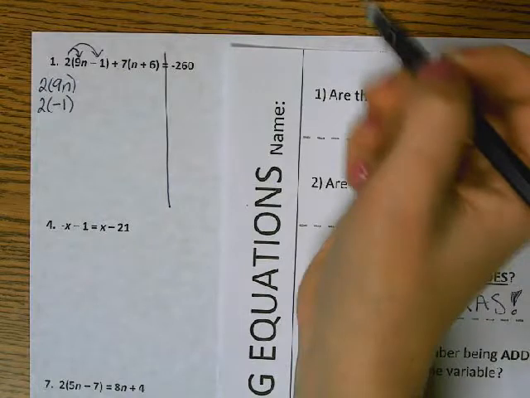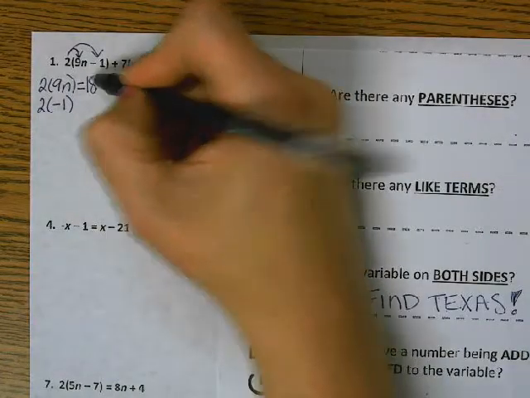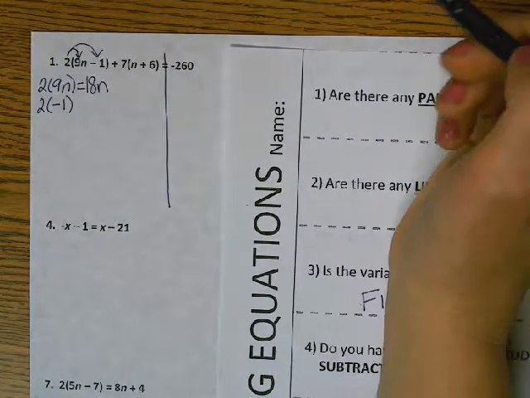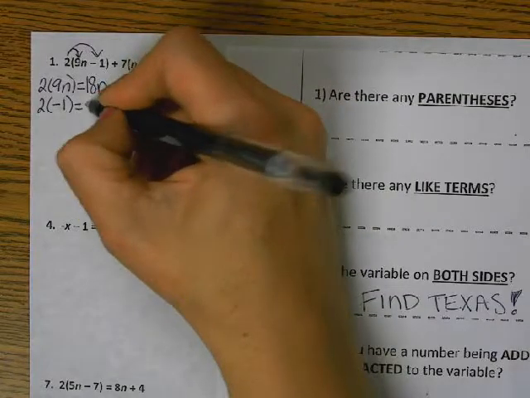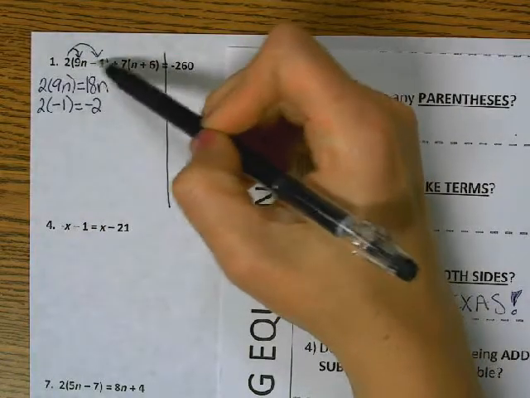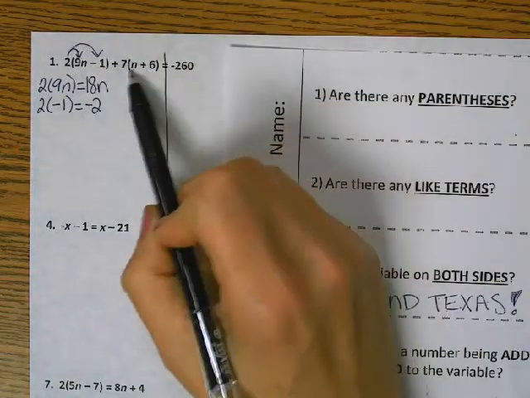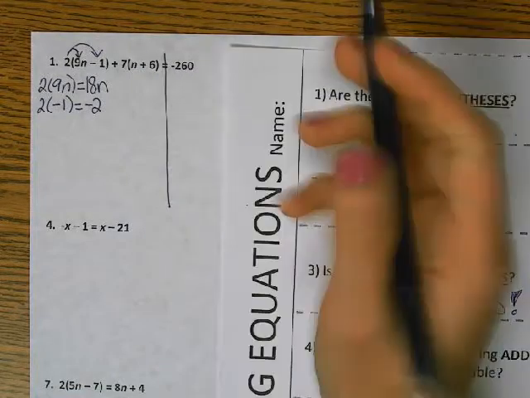What is 2 times 9n? 18. Is it just 18? 18n. And what is 2 times -1? -2. Very good. Once I've done this, are we done? No. We have another set of parentheses to take care of, right?